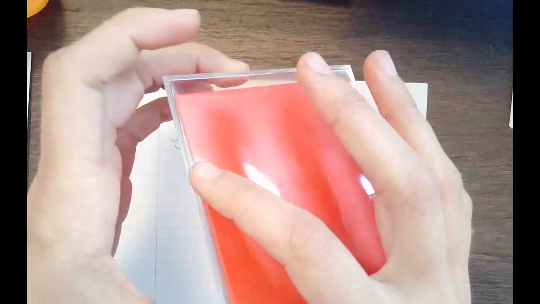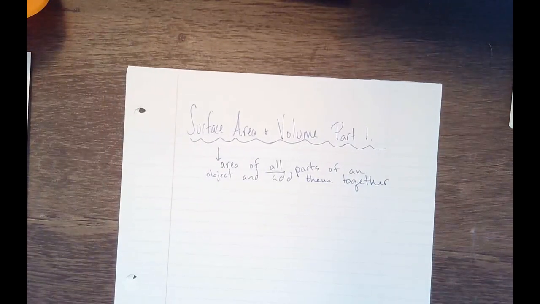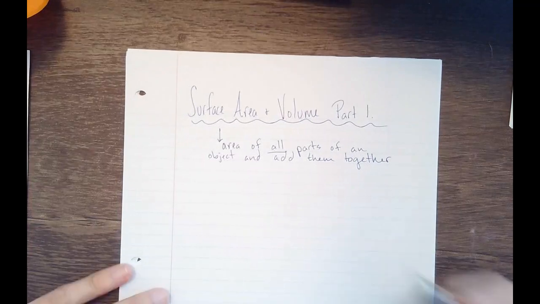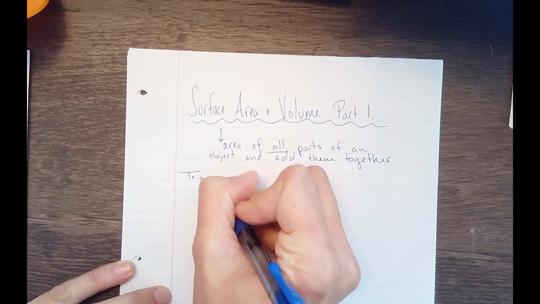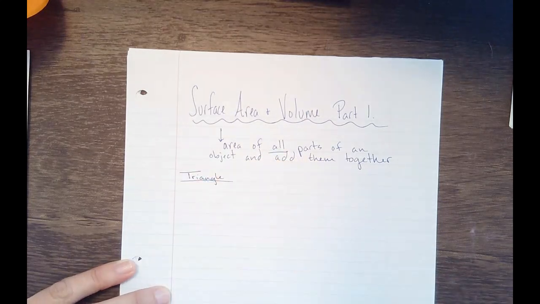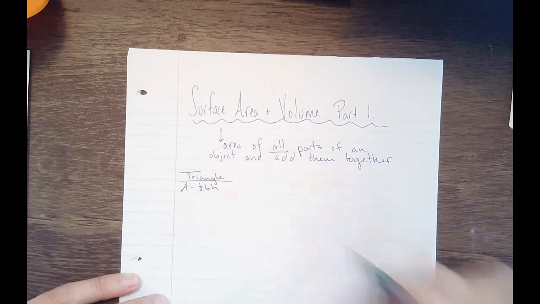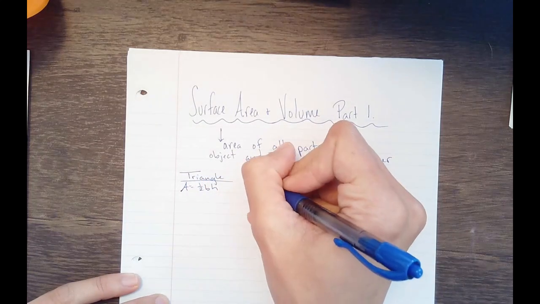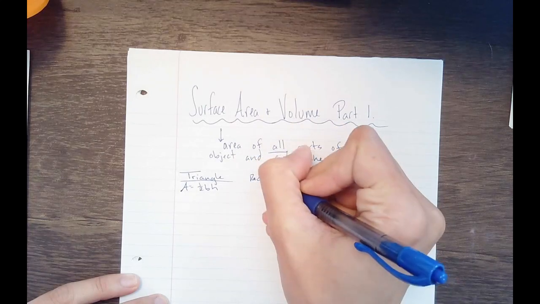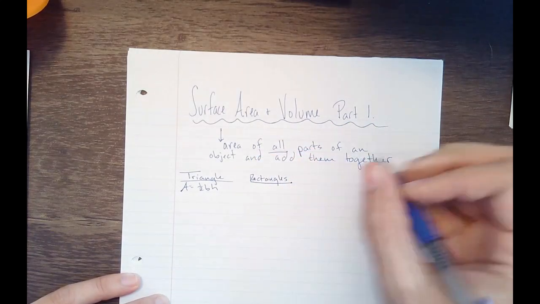So the different shapes that you're going to have to work with are a triangle, which, remember, the area of a triangle is 1/2 base times height. You will have rectangles, and those will also sometimes be squares, but just for the sake of this we'll go with rectangles. Remember, your area of that is length times width.